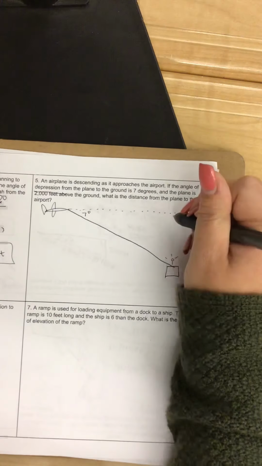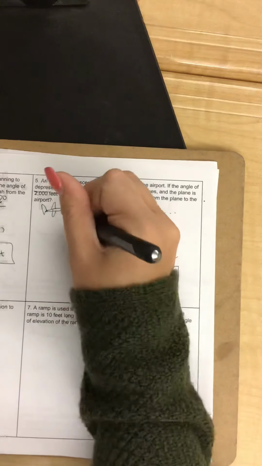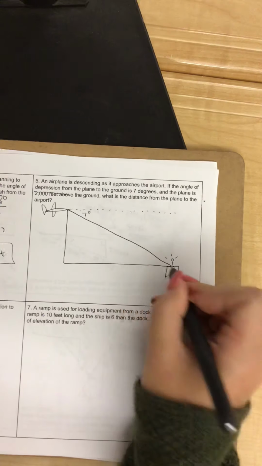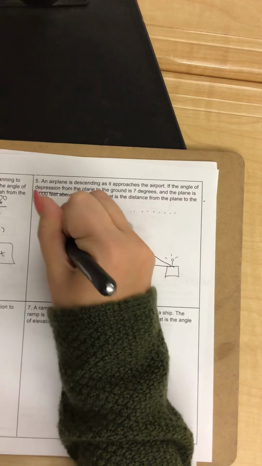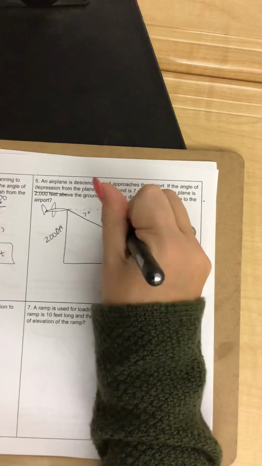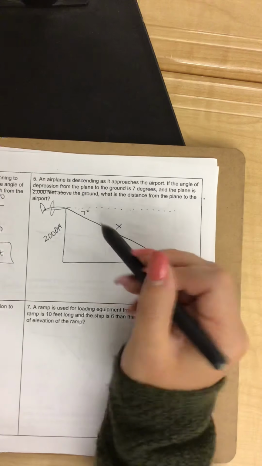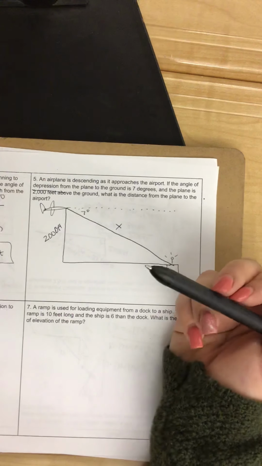Now there's a couple different ways you can do this. You can make this one here your triangle, which is probably intuitive, but that's actually not what I did. I did this. So this is 2,000 feet above the ground, and they want to know the distance from the plane to the airport. So the plane to the airport, that's got to be this. So the only problem here is it requires an extra step if you do it this way.